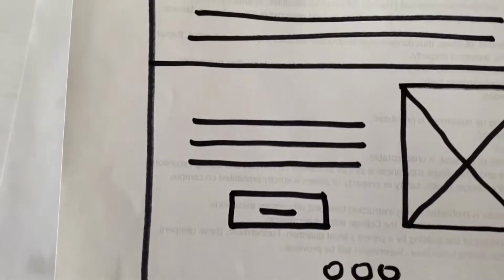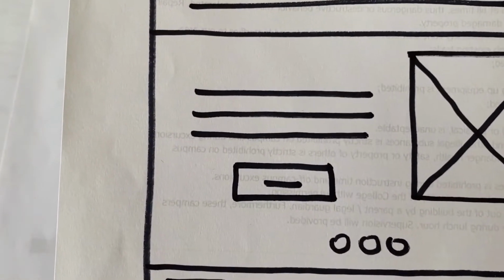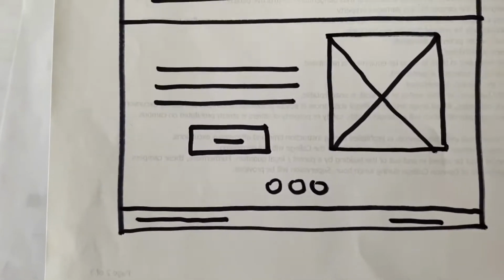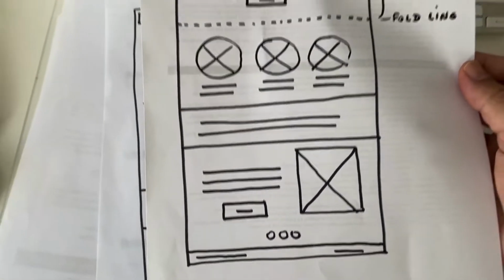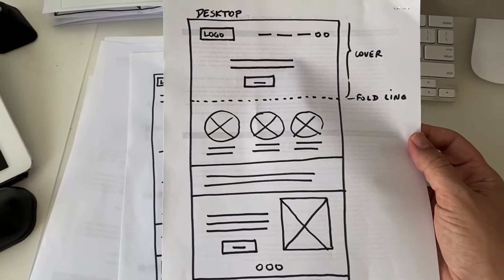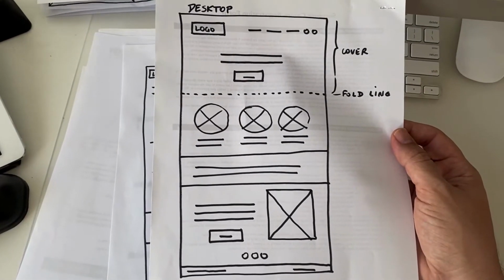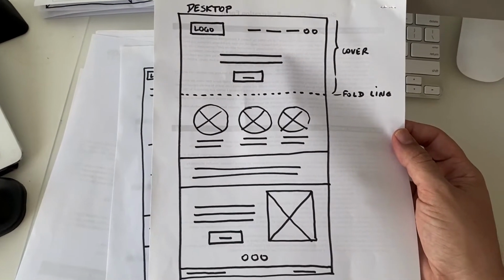Okay, and this element here represents my button. And then I have the social media icons, the footer, and so on. Okay, so it gives me an idea of how to plan the design of my website.